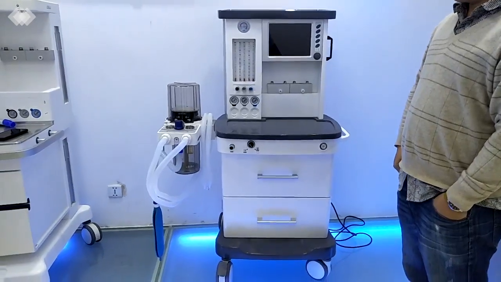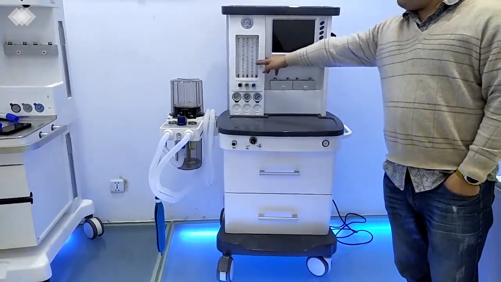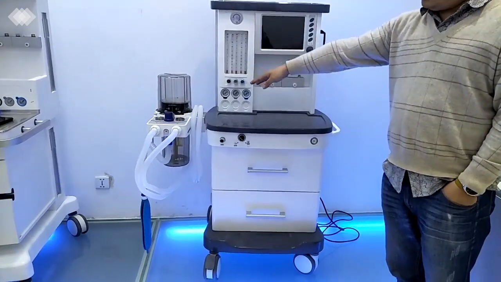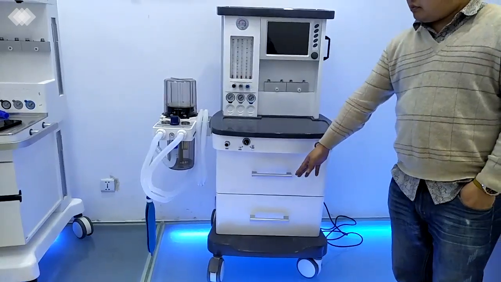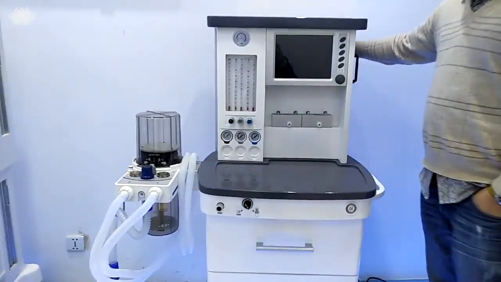Zero anesthesia system, and it's including the anesthesia ventilator, mechanical flow meter, two one-part position, and also the patient circuit. And below side we have two drawers, and then we have the four wheels. And first, let us turn on the power.